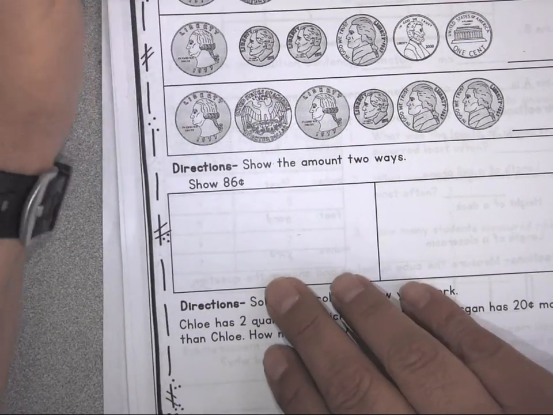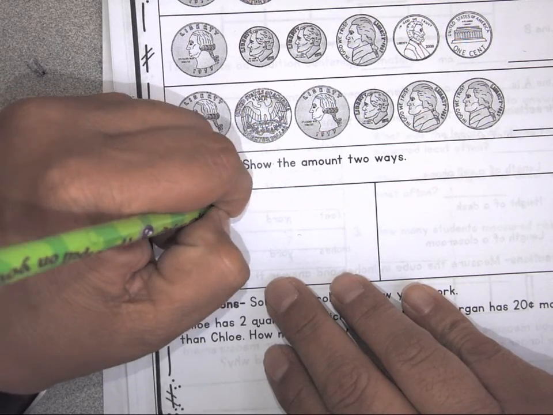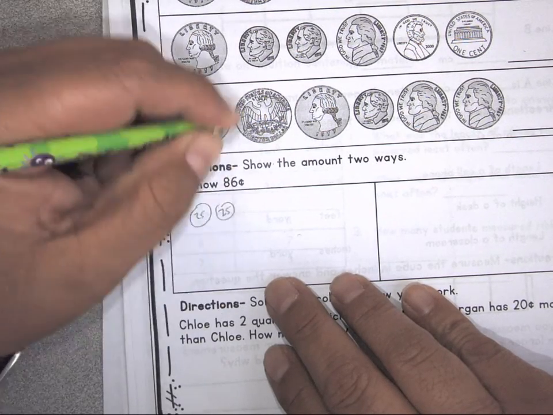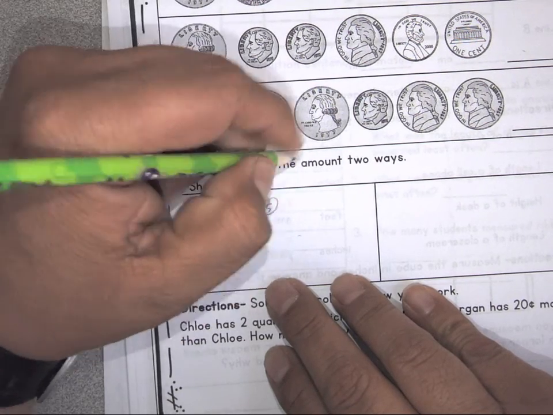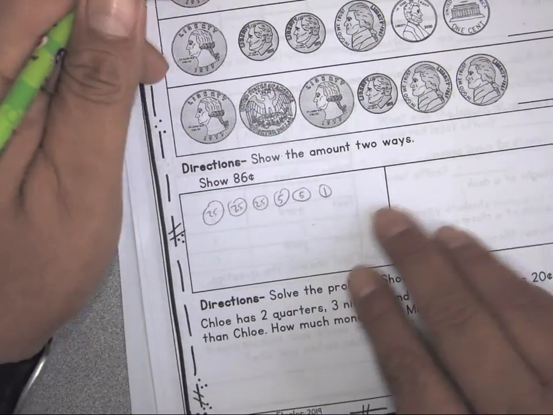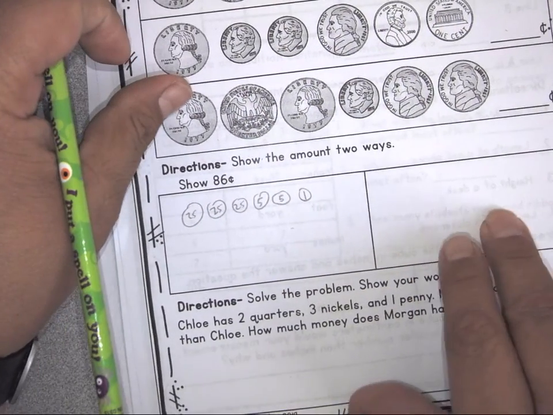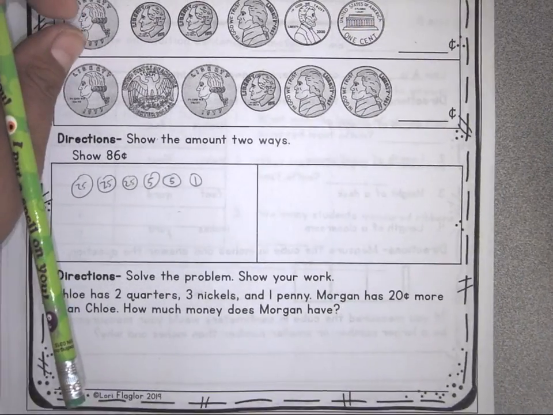Show two ways to show 86. You should do 25 plus 25, 25, that's 75, 80, 85, and then 86. And then they could do just 10 tens or 8 tens, and then from there. Then they just have a regular word problem.